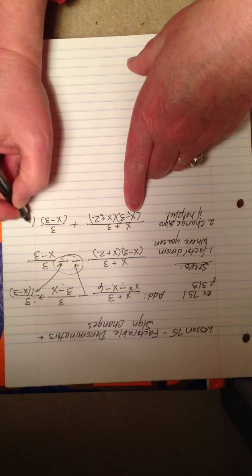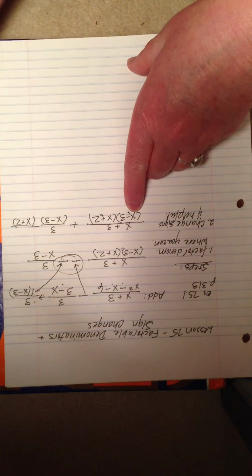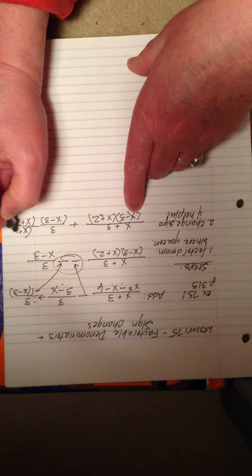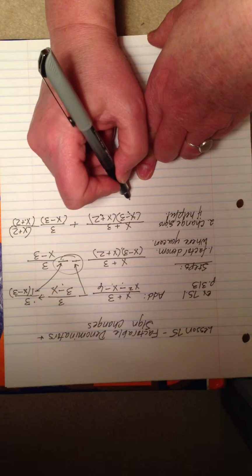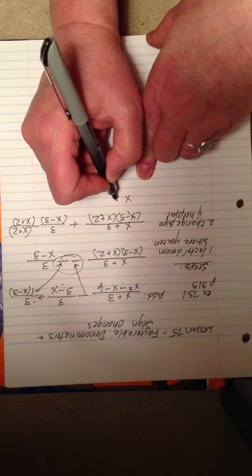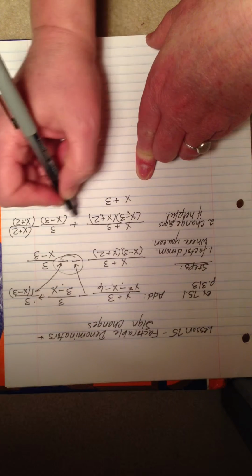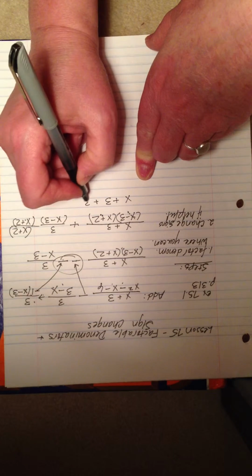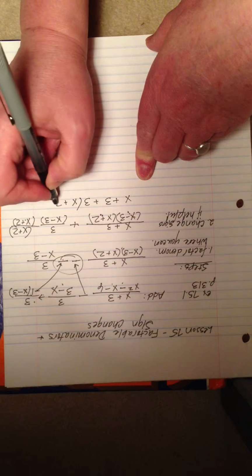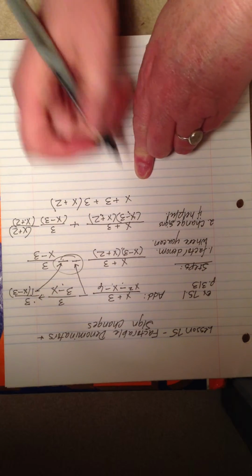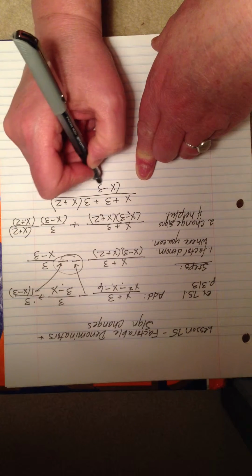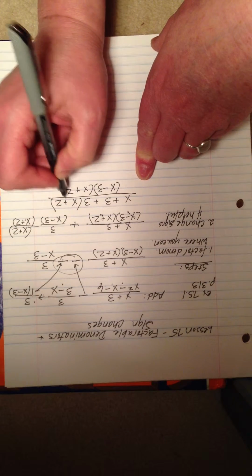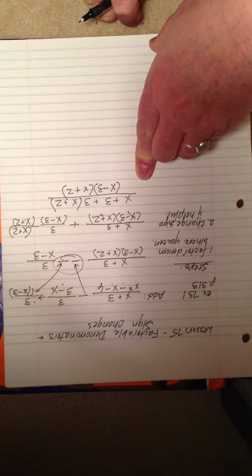We've got part of it there, so we have to multiply by x plus 2. Do it to the bottom, do it to the top. There we go. Now we've got everything set, so we can combine our numerators. It's going to be x plus 3 plus 3 times the quantity x plus 2, all over x minus 3, x plus 2. So far, so good.